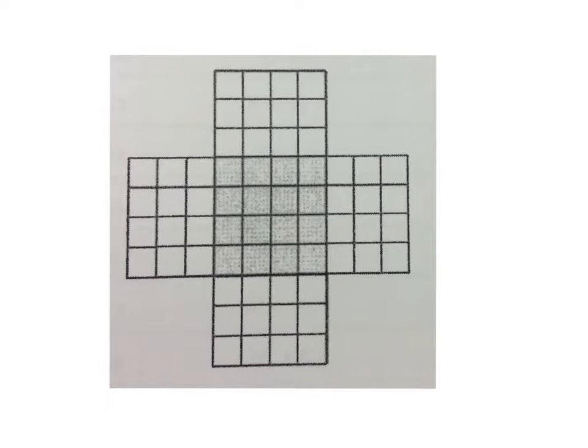It becomes a skill to look at a flattened 3D figure. What do we call a flattened 3D figure? A net. It becomes a skill to look at a net and be able to predict in your head what it will look like once it's built. Okay? So let's take a look. What part is the base? The shaded part. How many blocks are there in the shaded part?